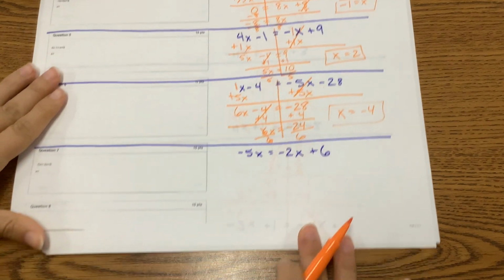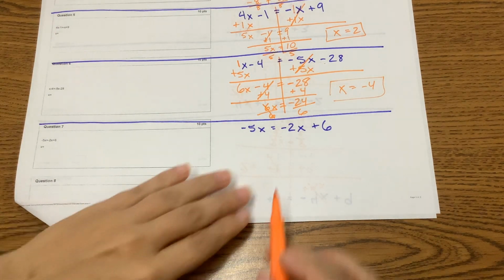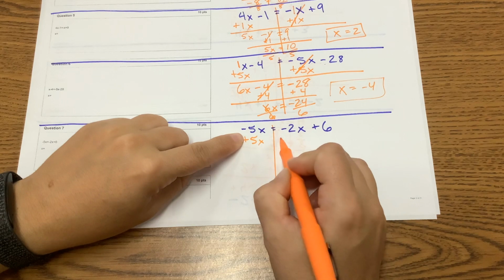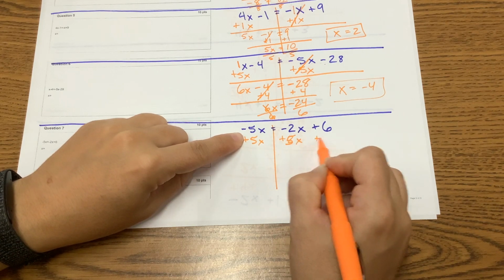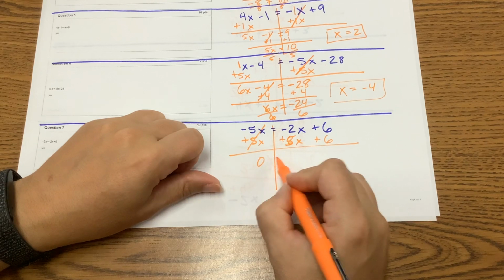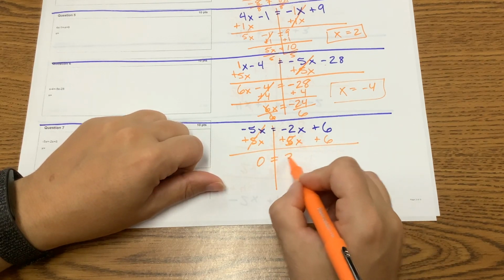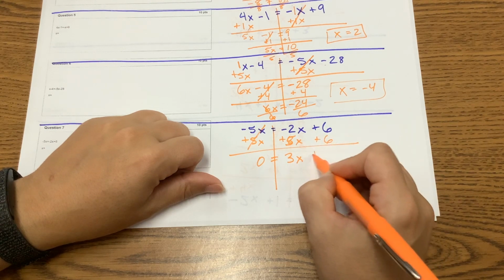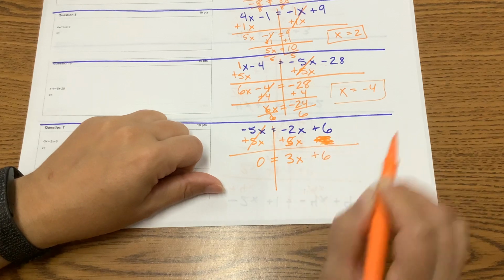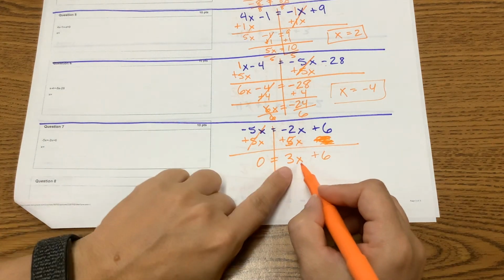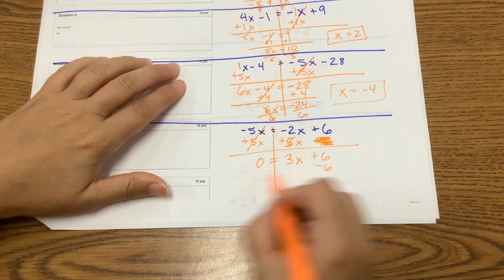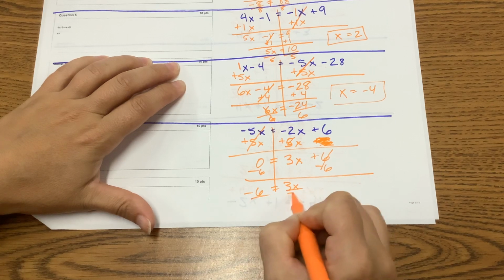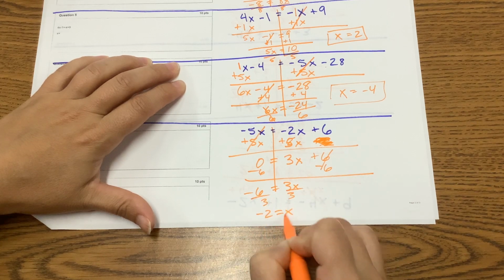Okay. Number 7, draw your line. We're going to add the 5x because negative 5 is smaller than negative 2. Oops. These cancel. Put a 0 to hold it. Negative 2 plus 5 is positive 3. I'm not sure why I wrote that 6 there. I'm supposed to bring it down here. Ignore that. We need to get the variable term alone, so subtract 6 on both sides. Negative 6 equals 3x, divide by 3. Negative 2 equals x.